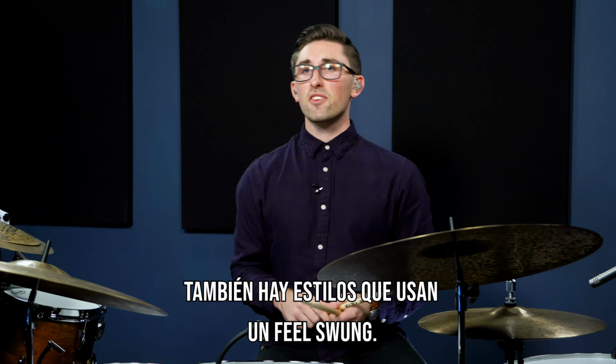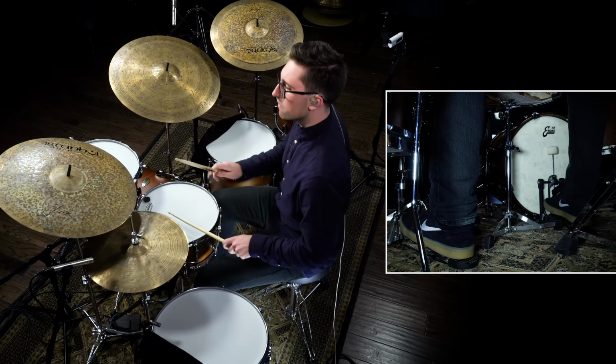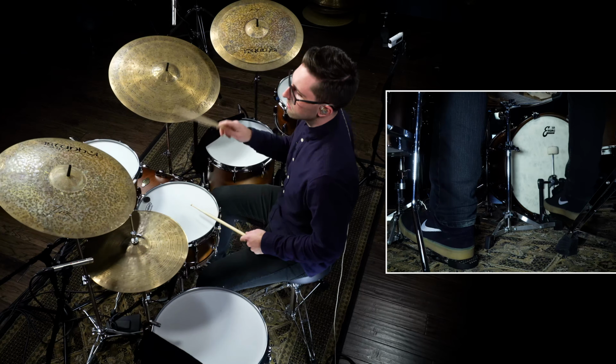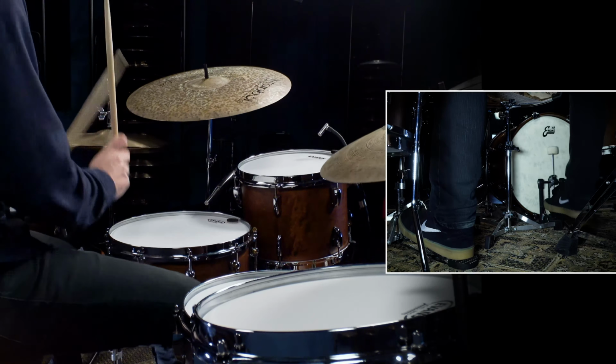So in comparison to that, there's also styles that use a swung feel. For example, like a blues shuffle or like a style like go-go. So in those 2 examples, you can really hear how the music is swinging and using a triplet feel like this, compared to a straight feel like this.